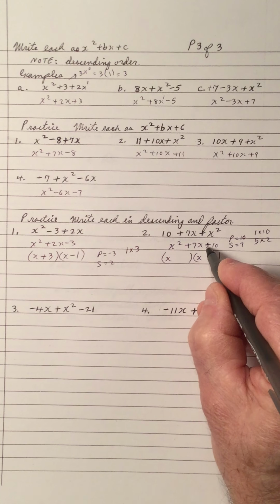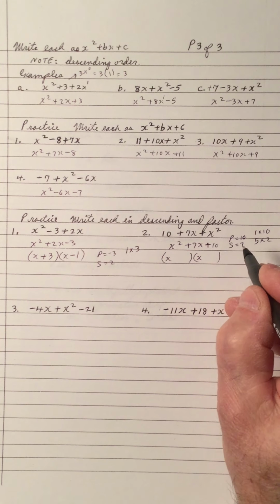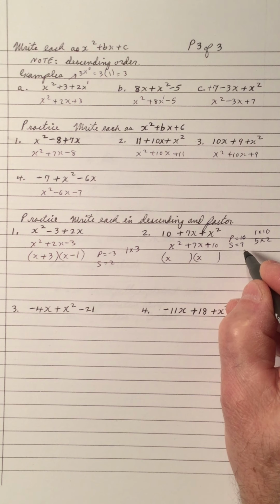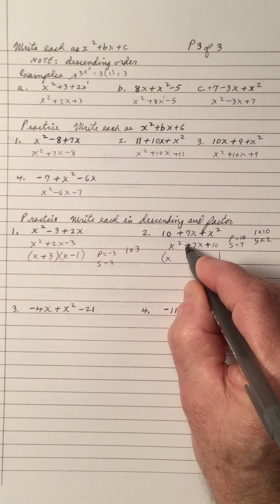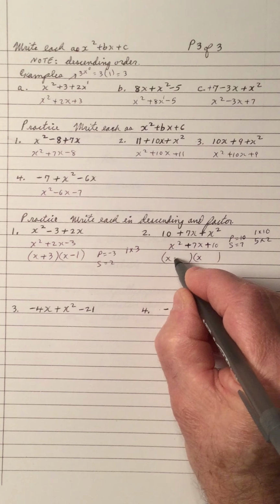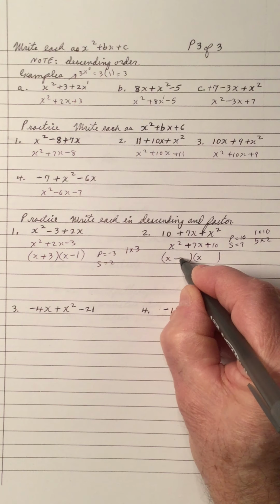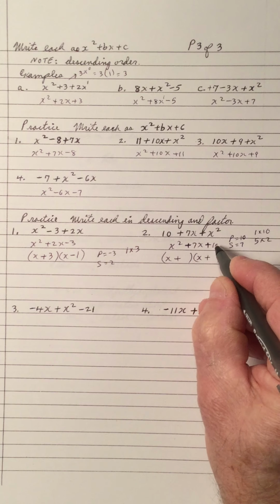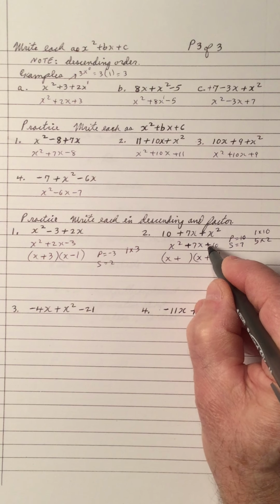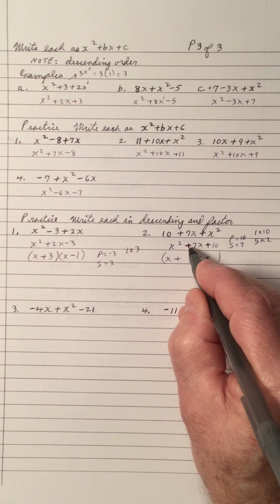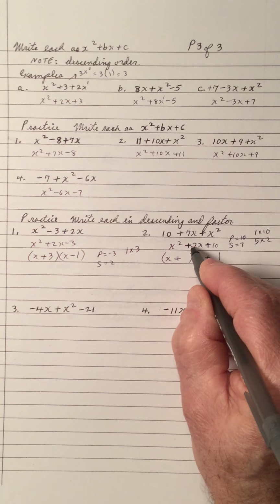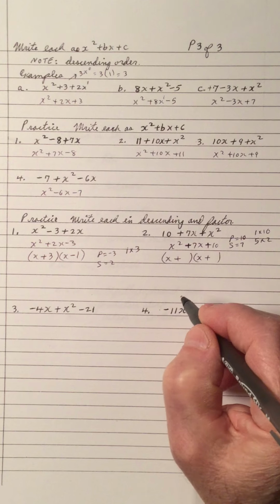Since it ends in a plus, since the product is positive, we're going to have 2 pluses or 2 minuses. And the 2 we're going to have is the 2 with the sign of the middle. So since the middle is a plus, we'll have 2 pluses. Again, the product is positive, so you have 2 pluses or 2 minuses. And what 2 are you going to pick? It's the 2 of the middle sign. Because the sum is positive, it has to be 2 pluses.